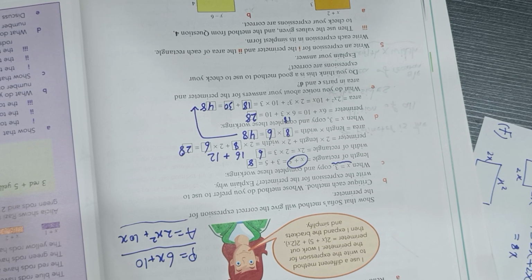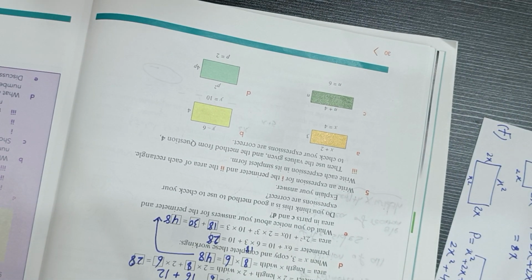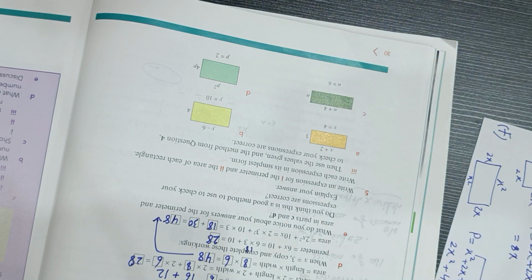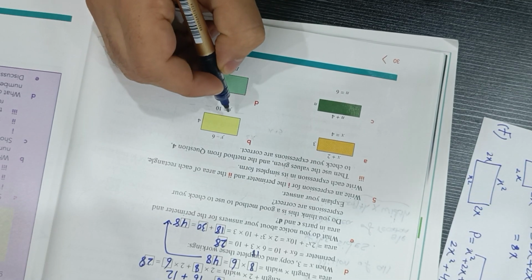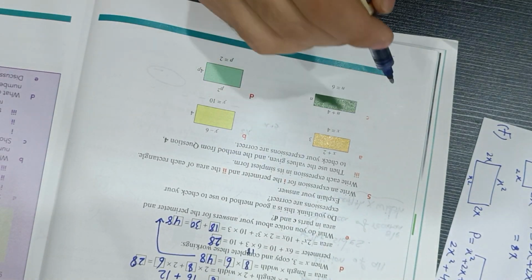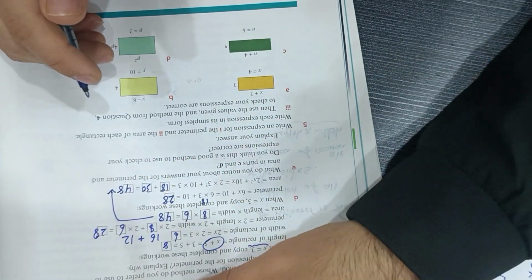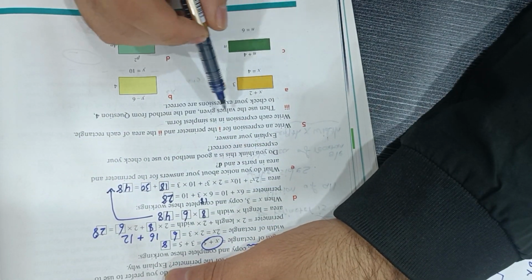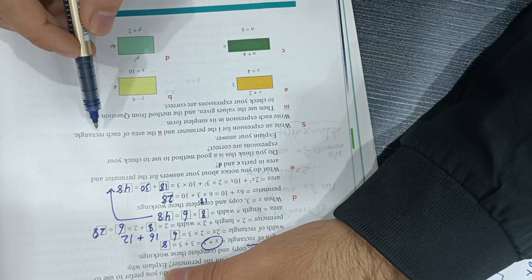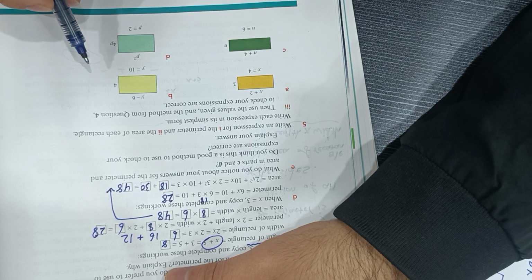So here there is another example similar to the previous one. There are 4 rectangles with different lengths and widths. I will do 2 of them, then I will leave the other 2 for you. I will do B and D, and A and C are for you guys. So B, by the way, is saying to write an expression for the perimeter and the area for each rectangle.